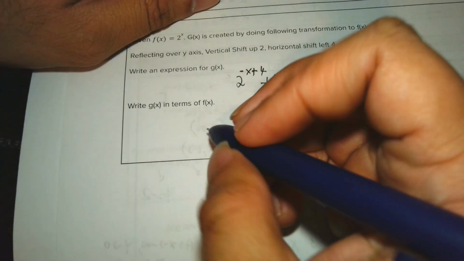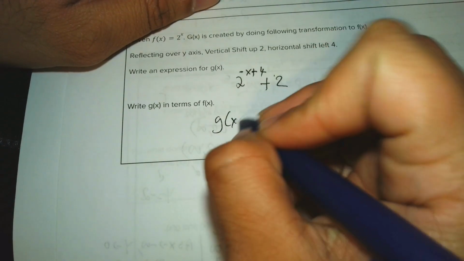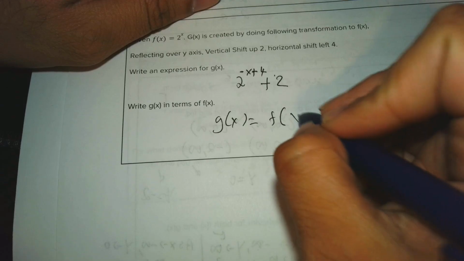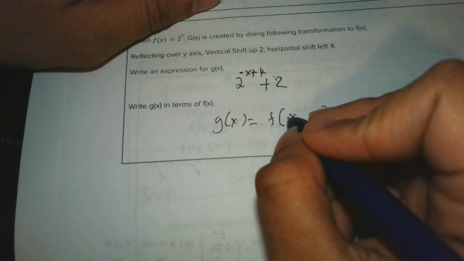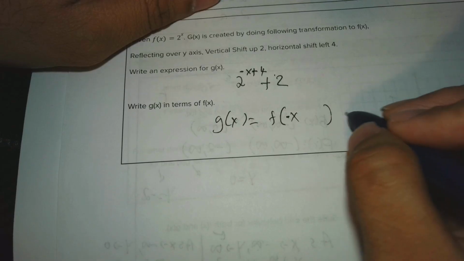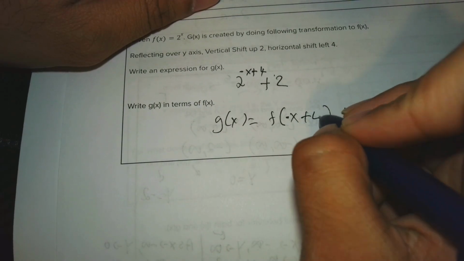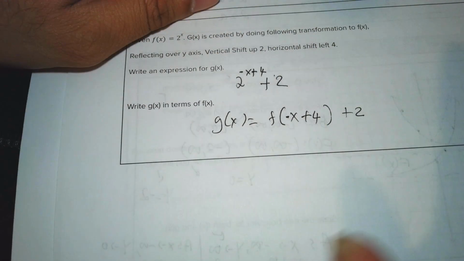Now to write g of x in terms of f of x, g of x equals f of x. Now I'm just going to talk about this again. Over the y-axis it means there's a negative, then shift up 2 means there's a plus 2 outside, and then plus 4 inside, and I'm done. That's it. Moving to the next one.